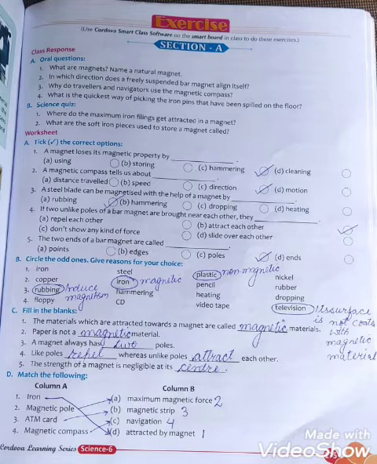Next part: floppy, CD, videotape and television. So which thing is different? Which one is odd here? Television is the odd one because floppy, CD and videotapes have their surface coated with magnetic material. But the television's surface is not coated with magnetic material. So it is the odd one, it is different here.